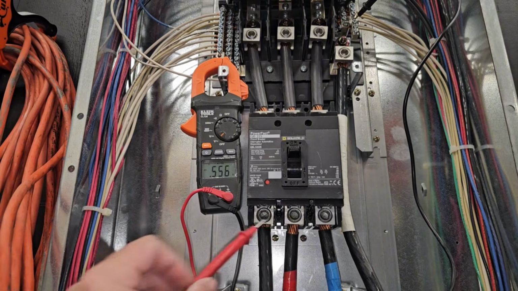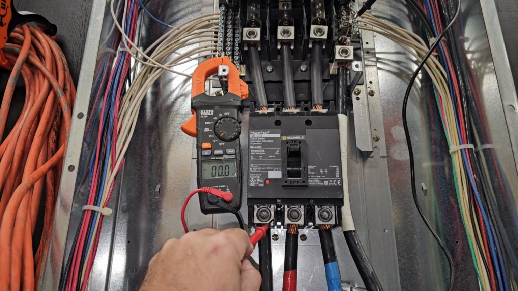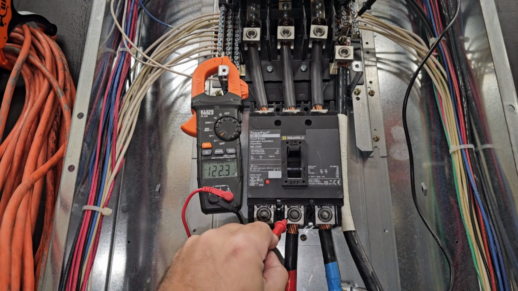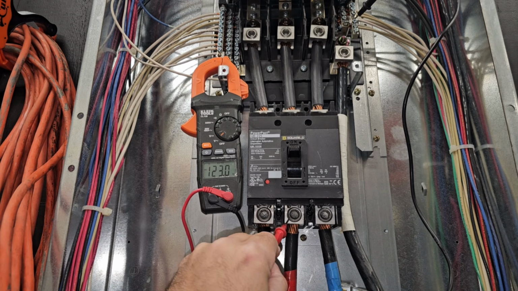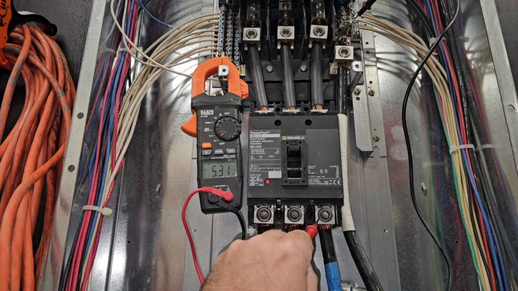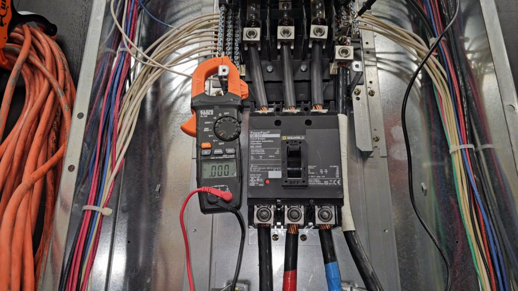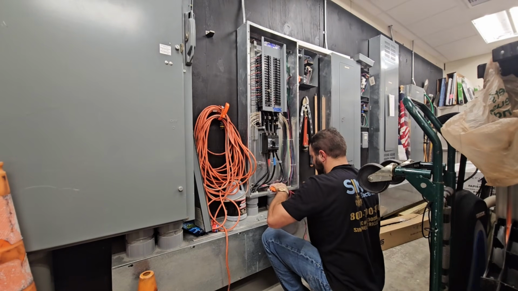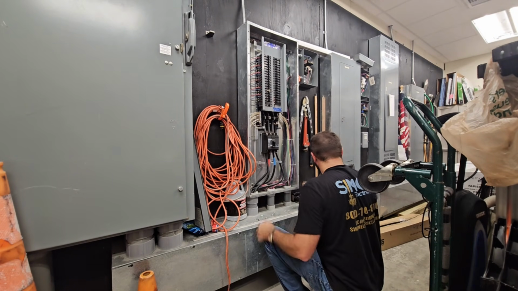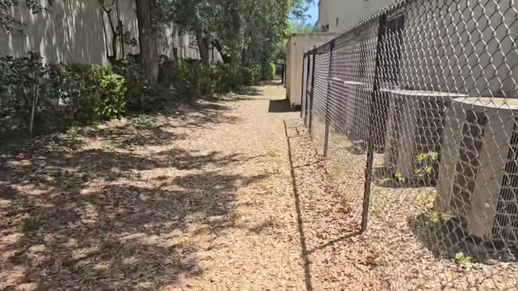So what I'm doing right here is checking the line side of this 225 amp breaker. 122, 123, 5.3. There's that 5.3 volts again. So at this point, I'm about 99.9% certain we've lost a leg, either coming in at a fuse or the utility company.